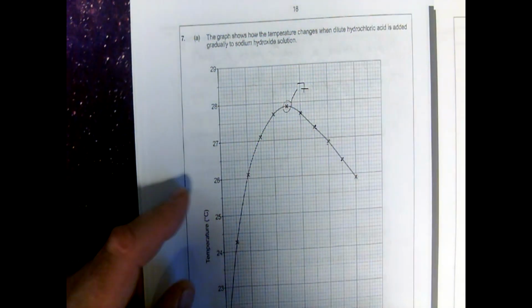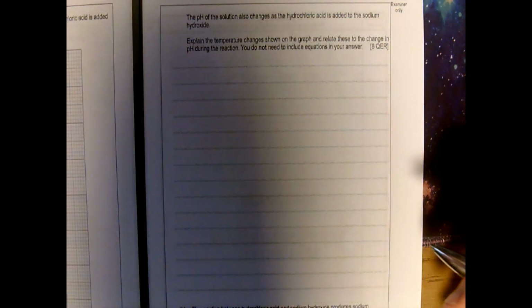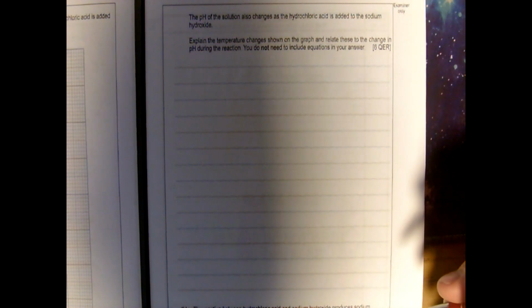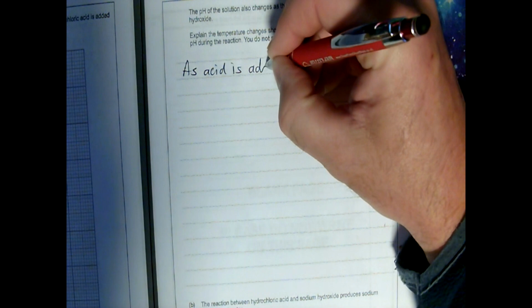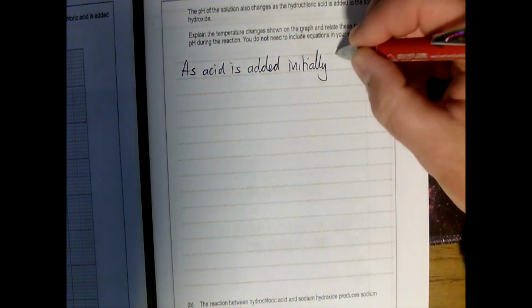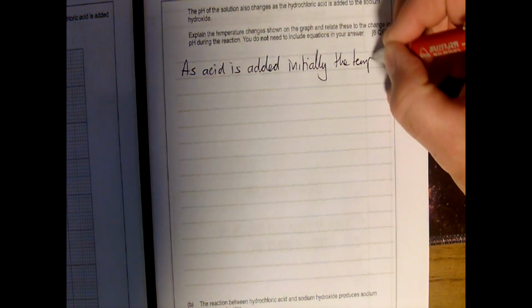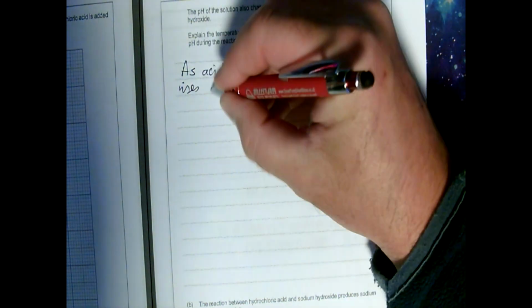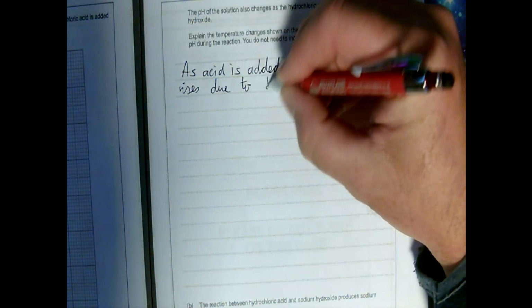The pH starts high because of the sodium hydroxide, and as we add acid the pH reduces until we reach the point at which it is neutral, pH 7, and then the solution becomes acidic because you're adding more acid and there's nothing left to react with.